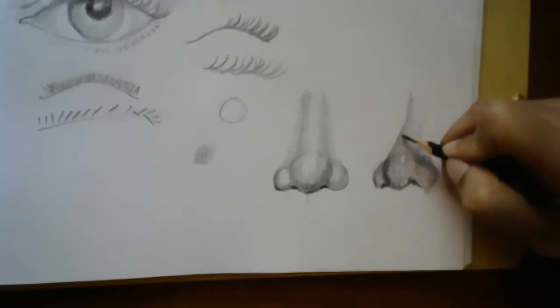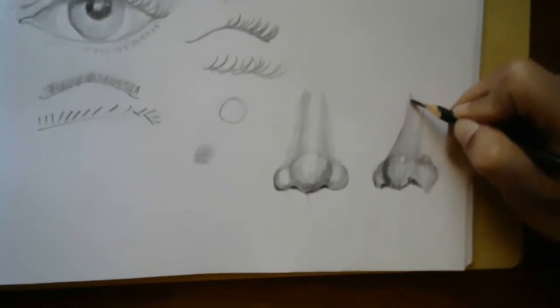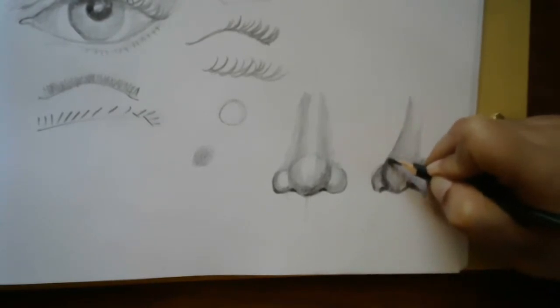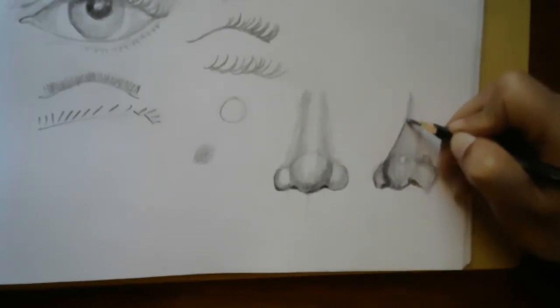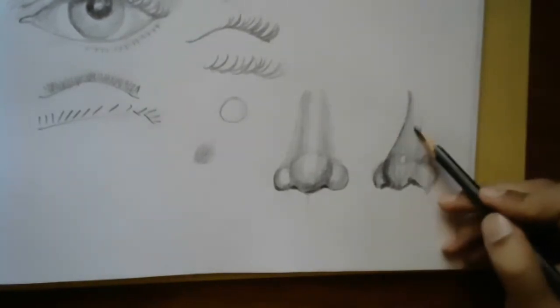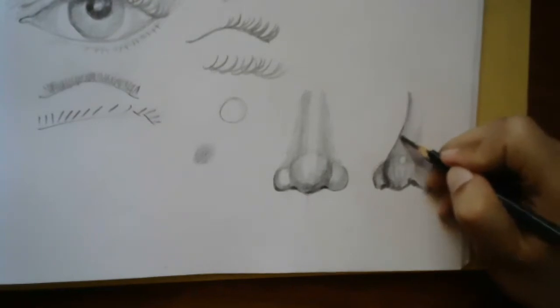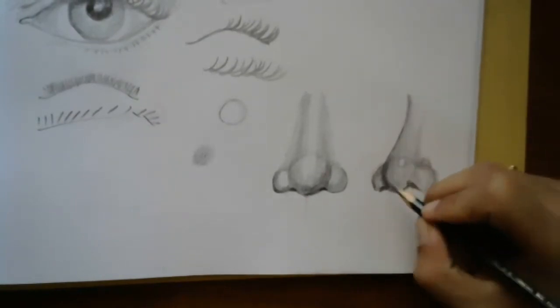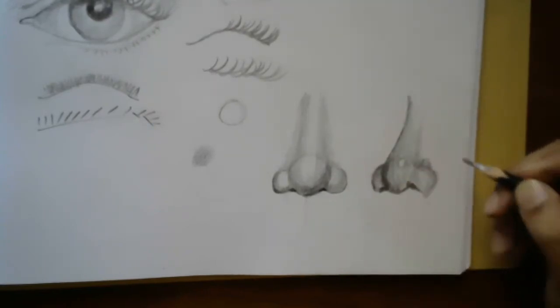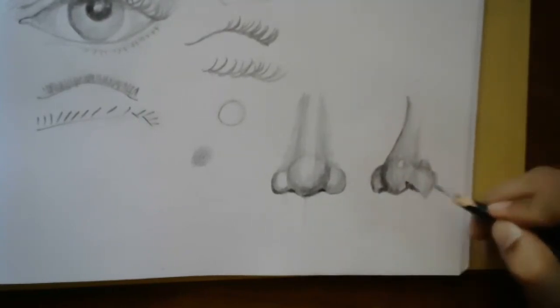And this time, since the light is turning on this edge, I'm going to make this edge very sharp and dark. Wherever the light turns on the face, those edges you can make dark. Not every edge will be dark. So this one, and then this edge, and maybe the nostrils.